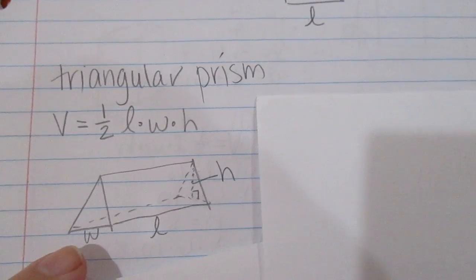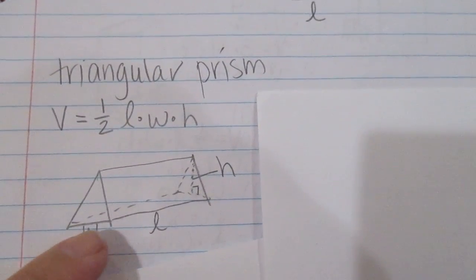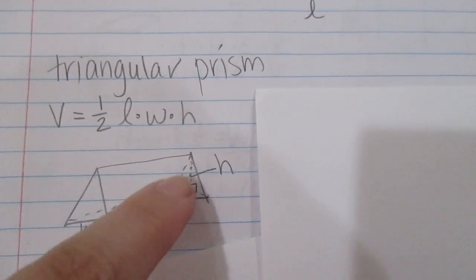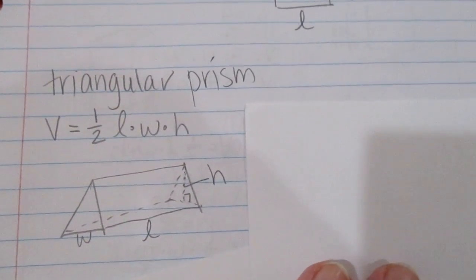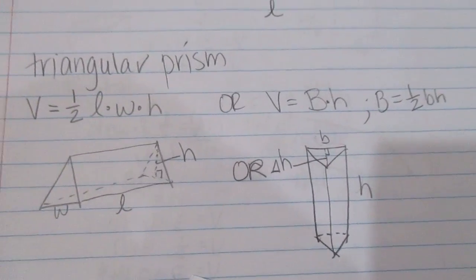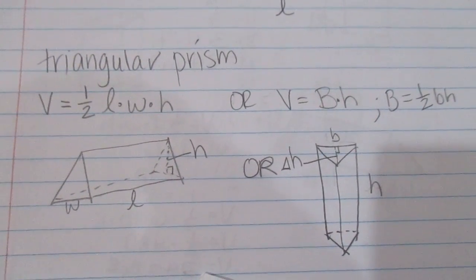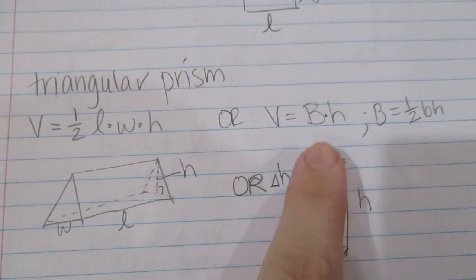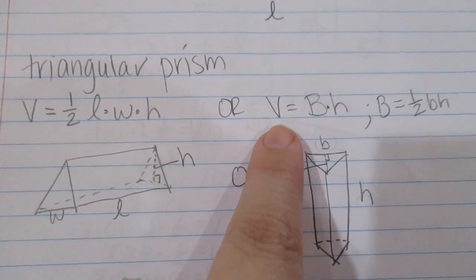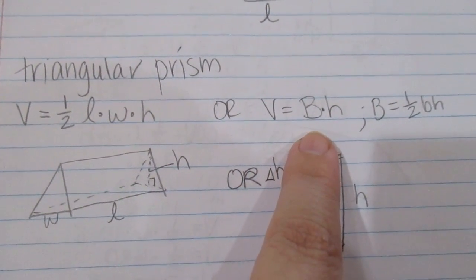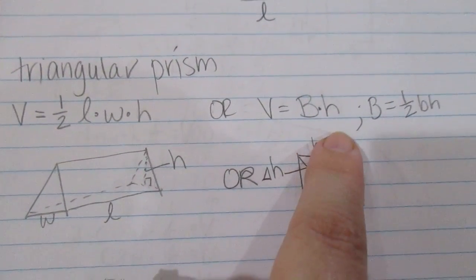And in your triangular prism, you have the same dimensions. You have the width and the length, and then you also have the height of the triangular piece. The other way that you can write the triangular prism formula is by using the area of the base. That is the capital B. So you can write the formula as volume equals the capital B, area of the base, times the height.